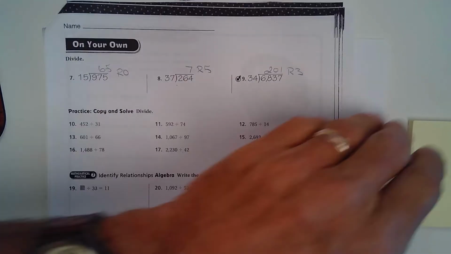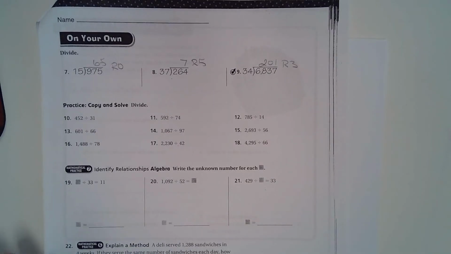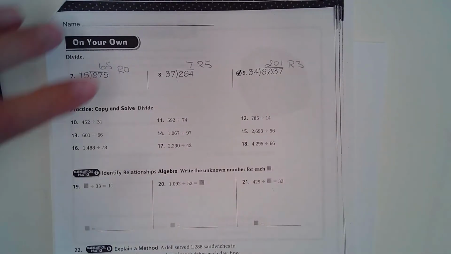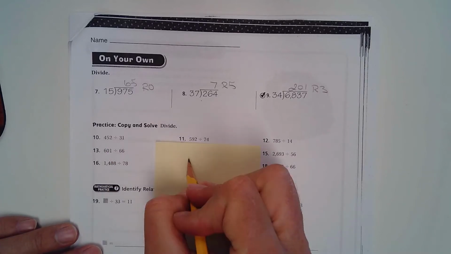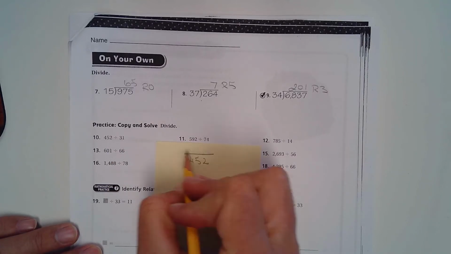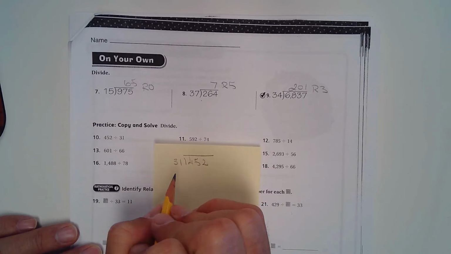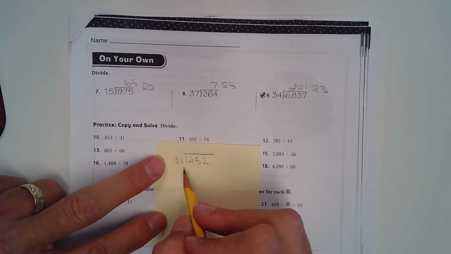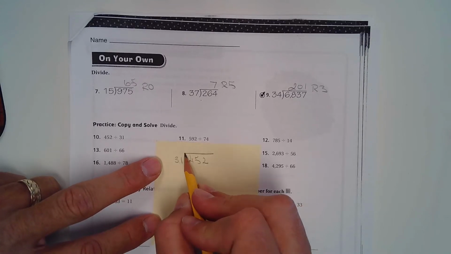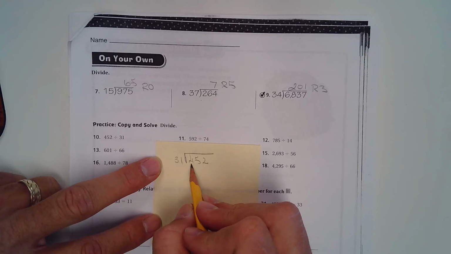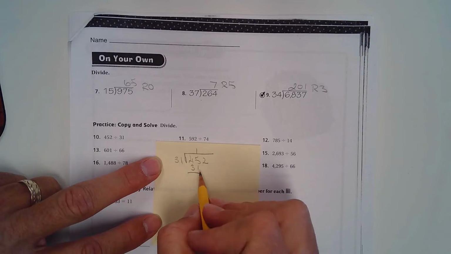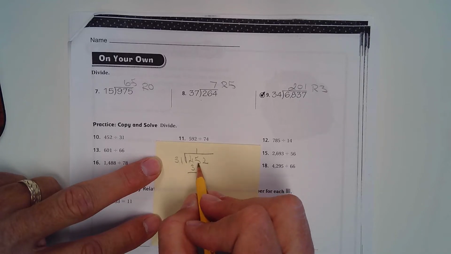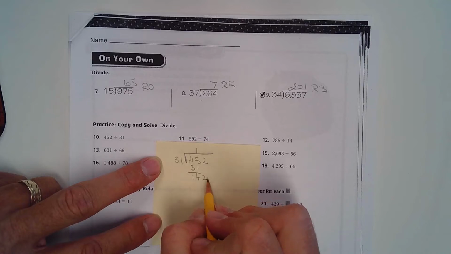Alright, so let me do some of these with you guys. They don't give us a whole lot of room to do any work, but we'll do a few. Let's start with number 10. It says 452 divided by 31. How many times does 31 go into 4? It doesn't. 45, it goes in once. Right there, 31. Subtract 31 from 45. 9, so it's 14 left over, and bring down the 2.